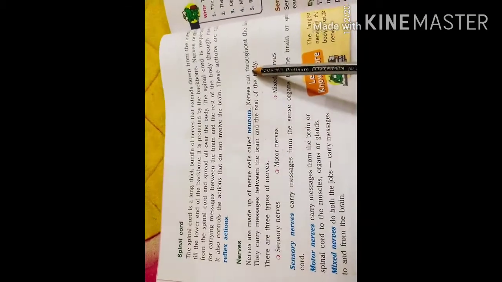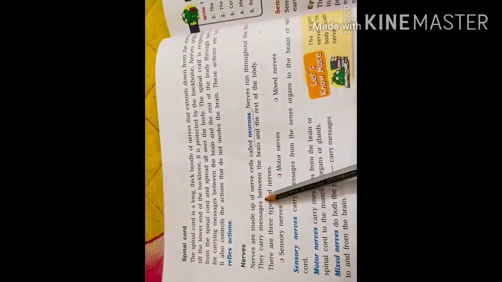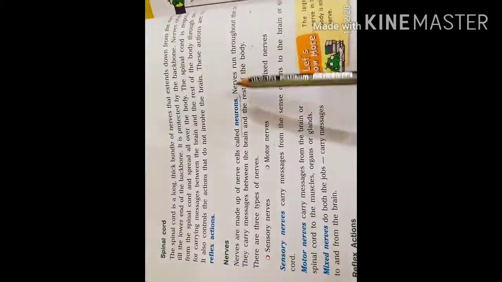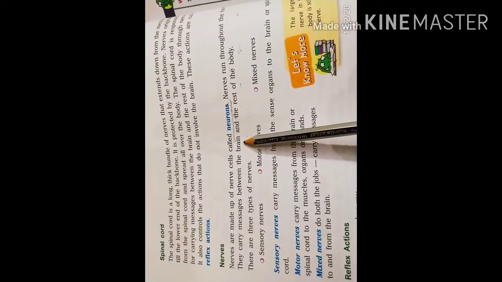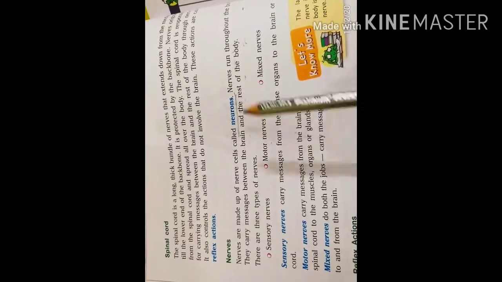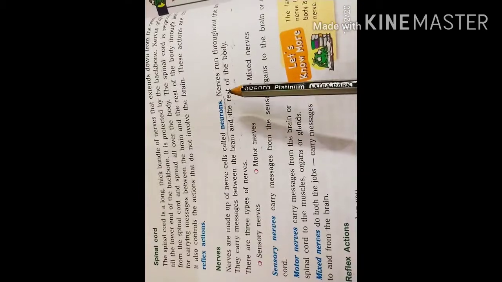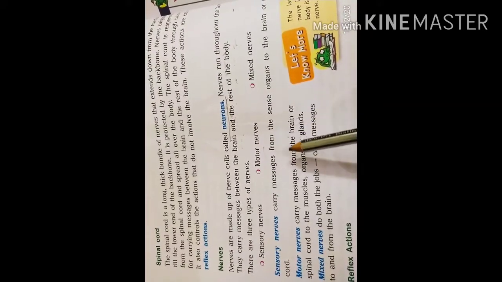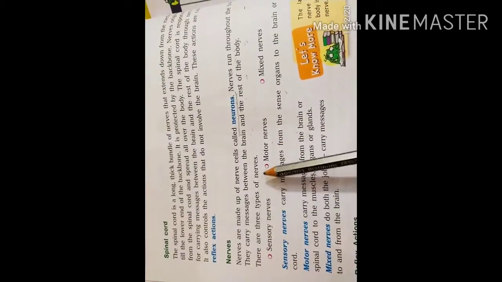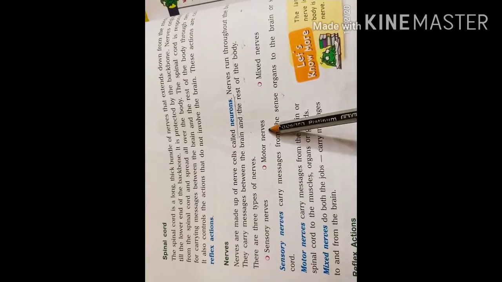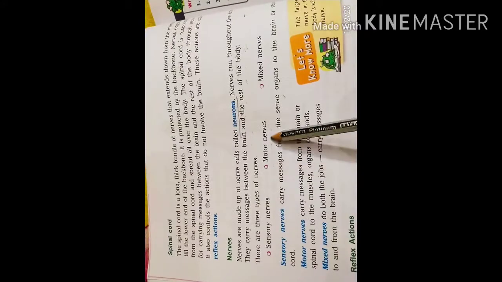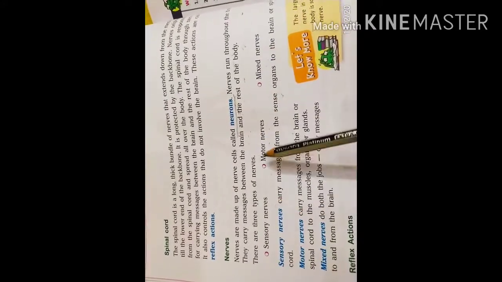Nerves run throughout the body. They carry messages between the brain and the rest of the body. So these are the messengers. We can say that nerves are messengers, like a truck which carries our messages. They carry messages from the brain to the different parts of the body, and again from the different parts of the body towards the brain. There are three kinds of nerves: sensory nerves, motor nerves, and mixed nerves.